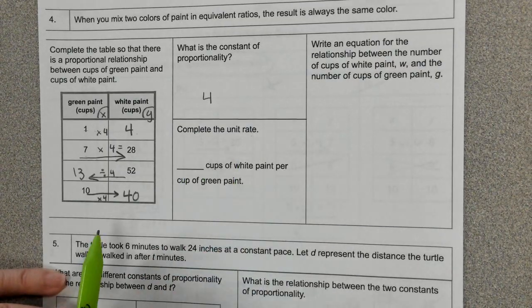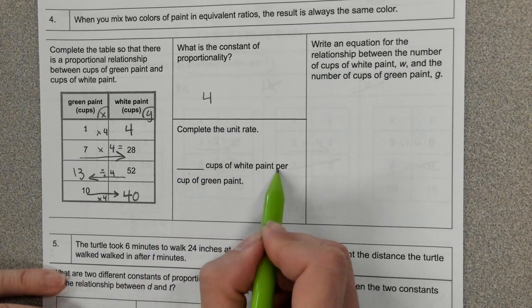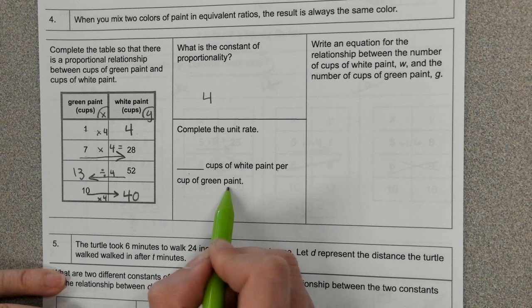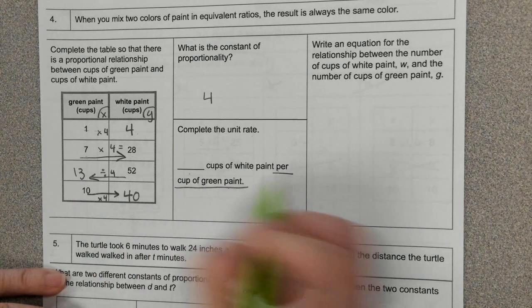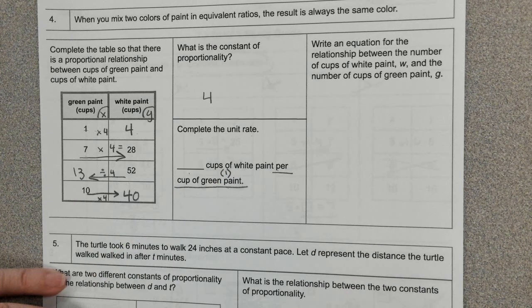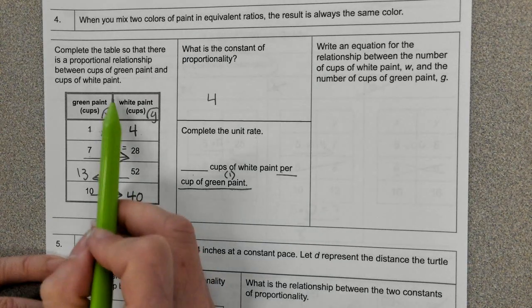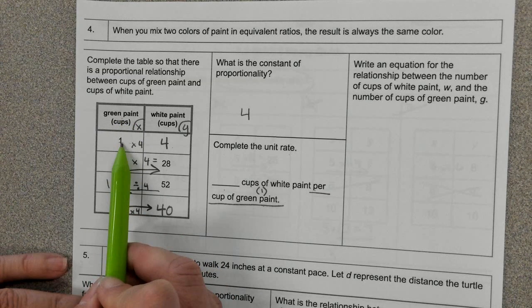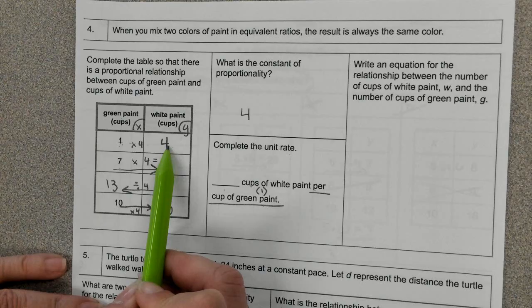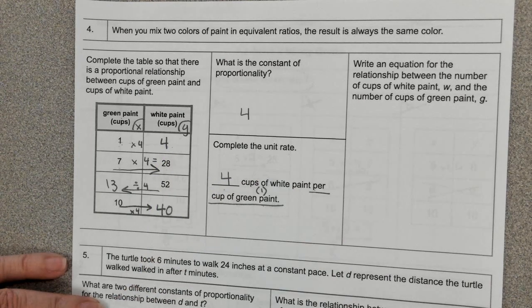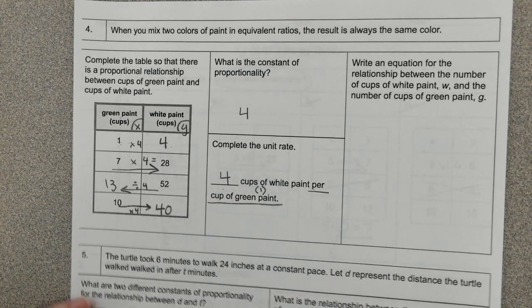Complete the unit rate. Blank cups of white paint per cup of green paint. When it says per cup of green paint, that's talking about 1 cup of green. So where I have green paint in this table, there's 1, there's 4 cups of white for every 1, so that is the unit rate.